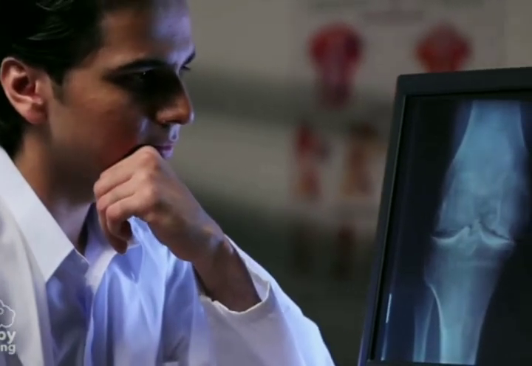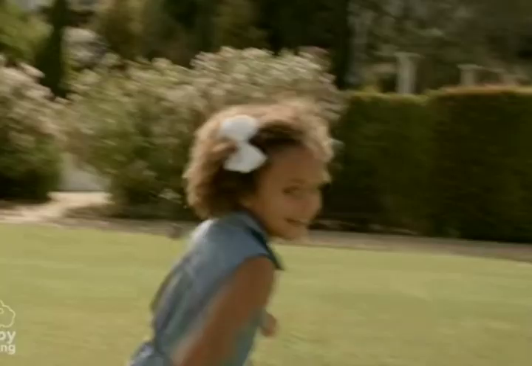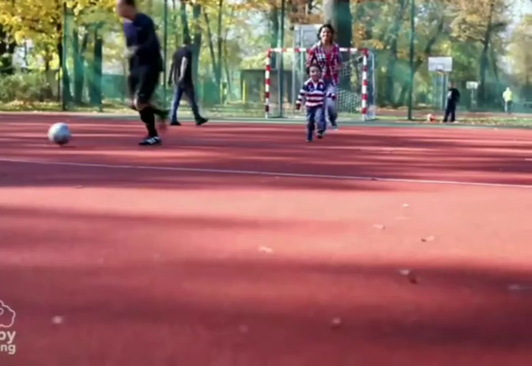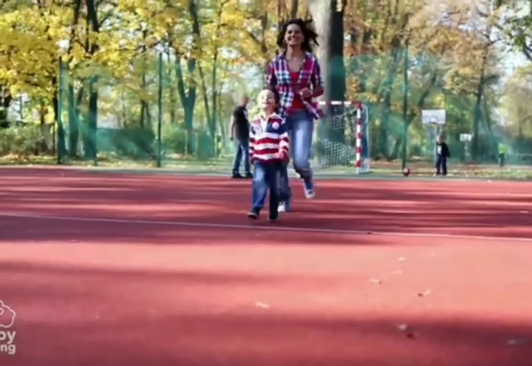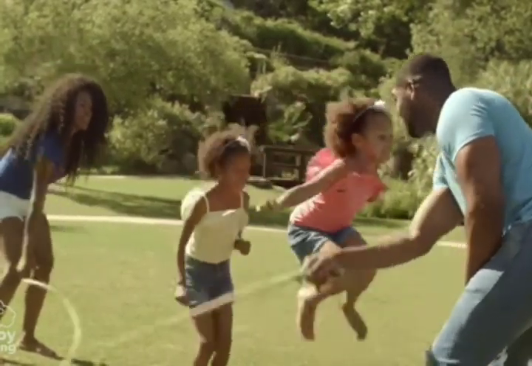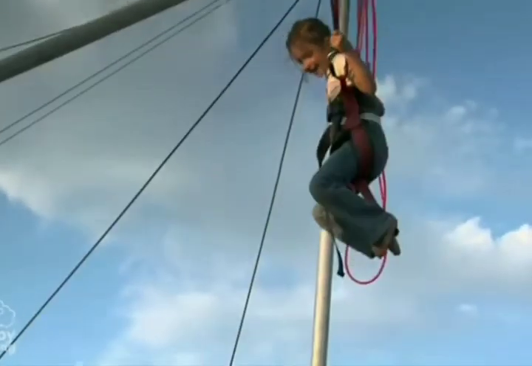Now we've got to know a little more about our musculoskeletal system. Now we need to do plenty of physical exercise to make it work brilliantly and maintain ourselves really healthy.